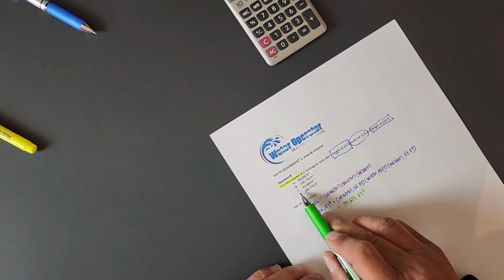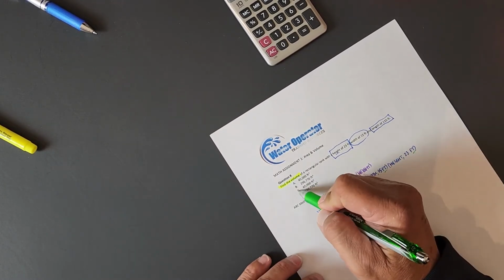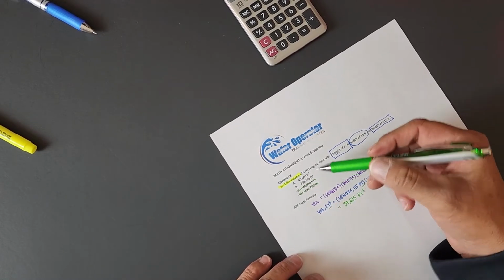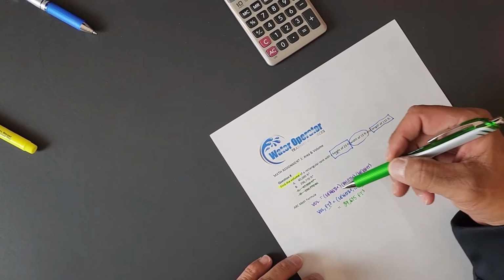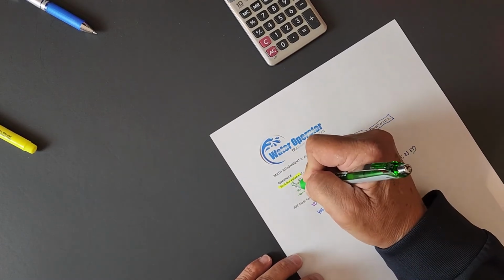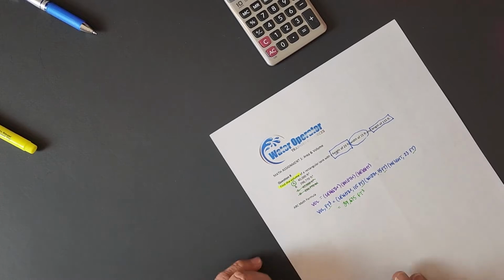Let's check our choices here. Well, right away I see C and D are in square footage. I can eliminate those. That gives me these two choices. The closest, most correct answer is A. Question number 9.